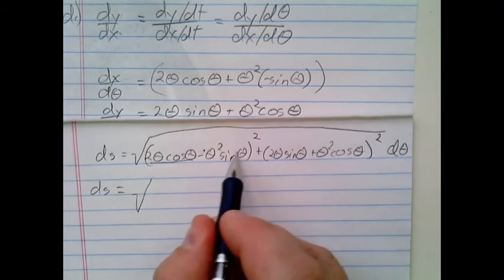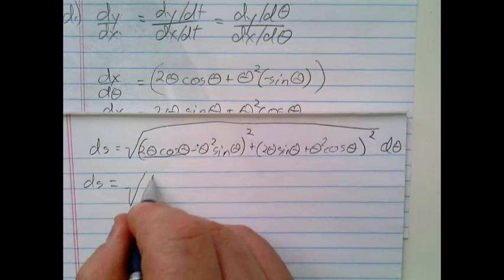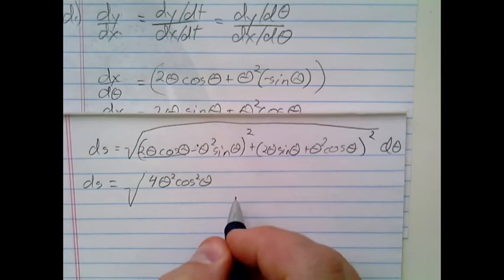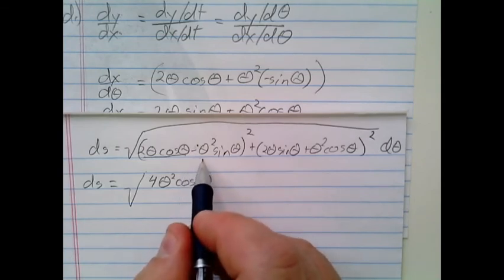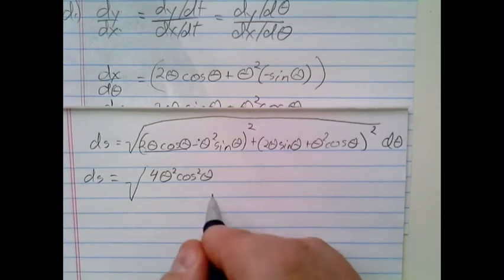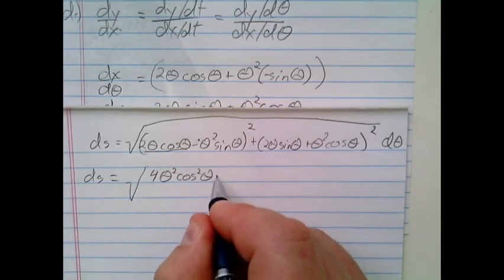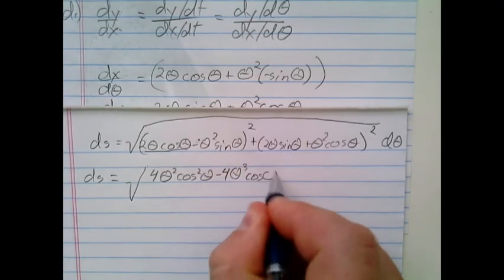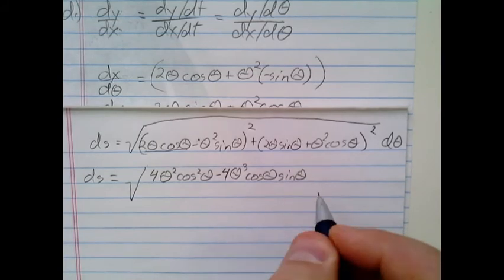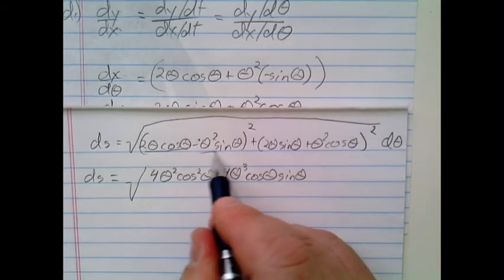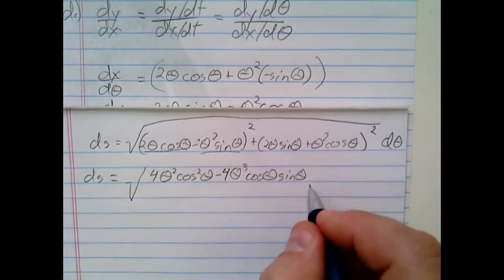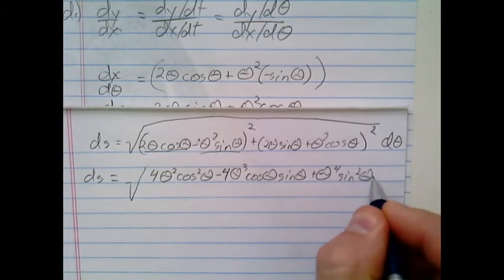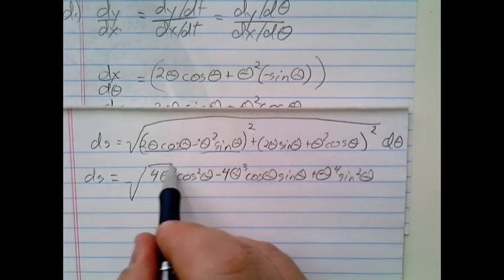2 theta cosine theta gets multiplied by itself, so I get a 4 theta squared cosine squared theta. But it also gets multiplied with negative theta squared sine theta, and that happens twice, so that's going to be a minus 4 theta cubed cosine theta sine theta. And then finally this term gets multiplied by itself, so I get a plus theta to the 4 sine squared theta. Now all of that is just from squaring that first term.